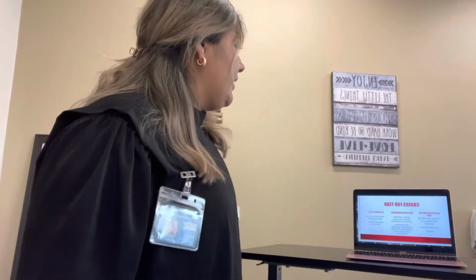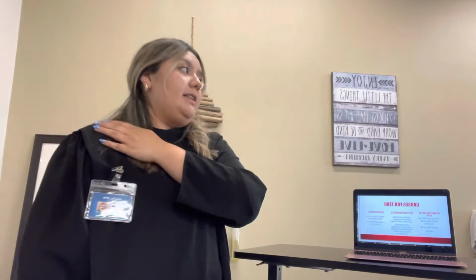Another cause for a tear could be accidents or just any fall, a traumatic fall on the shoulder. So say you fall and you land on your shoulder, that could be a cause for a tear. Also dislocation of the shoulder, either anteriorly or posteriorly, can cause a rotator cuff tear as well.